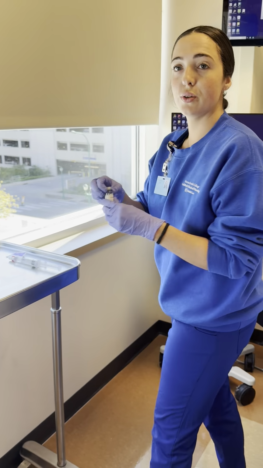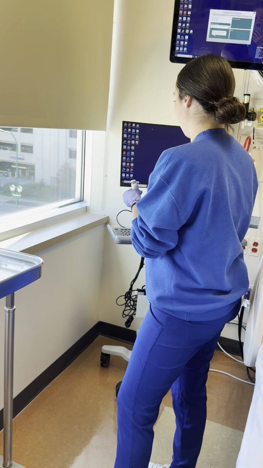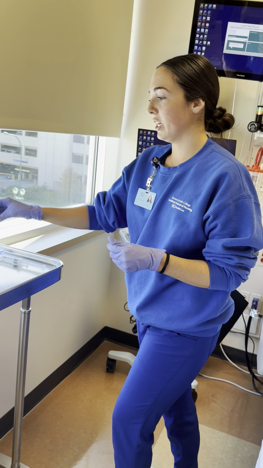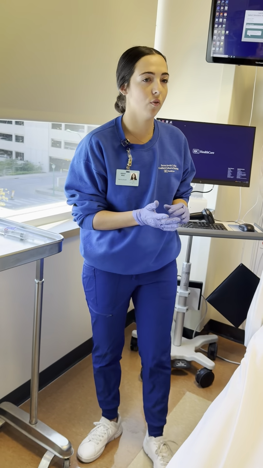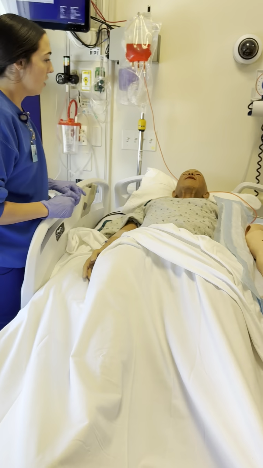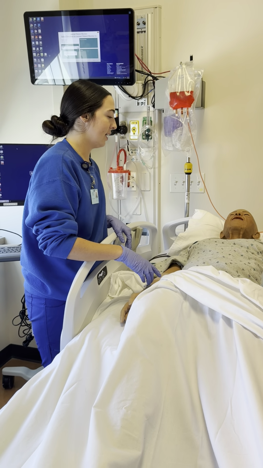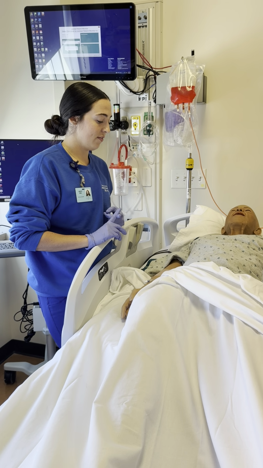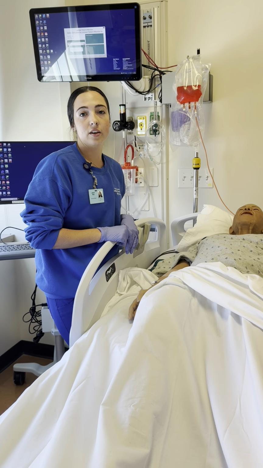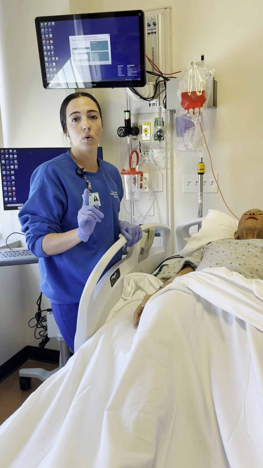Okay, I'm going to check in my vial, scan it, make sure that everything looks good, and now I'm going to go over my 7 med rights again. So, alright Ivy, so I'm here to administer your furosemide. So I'm giving Ivy Armstrong the furosemide 20 milligrams, which is 1 milliliter.